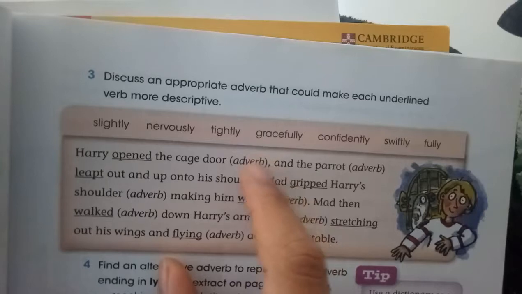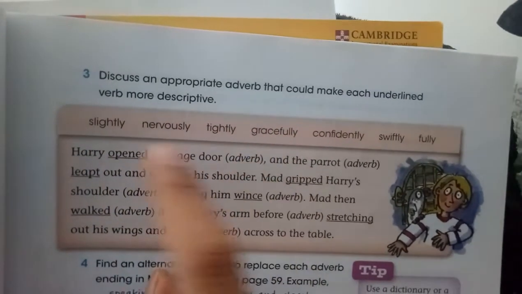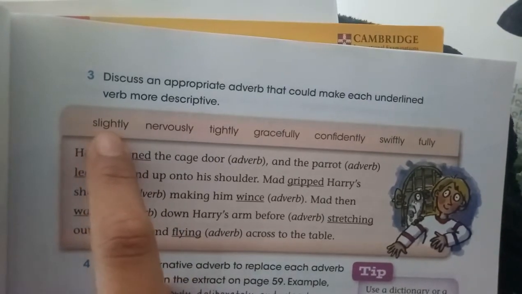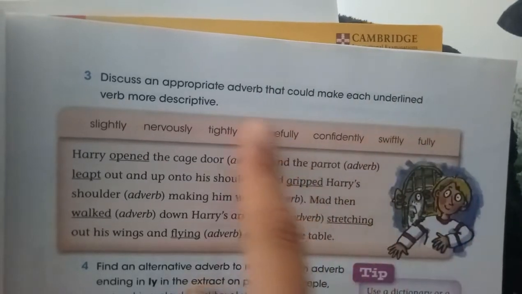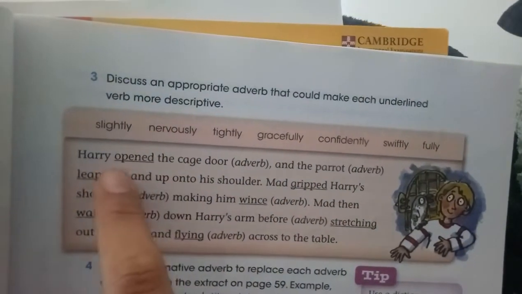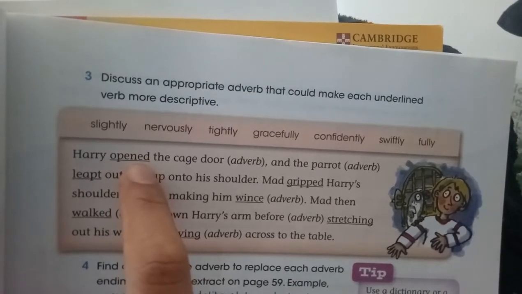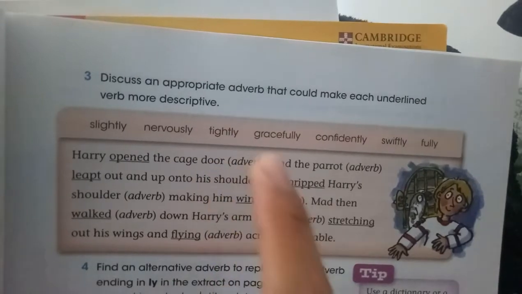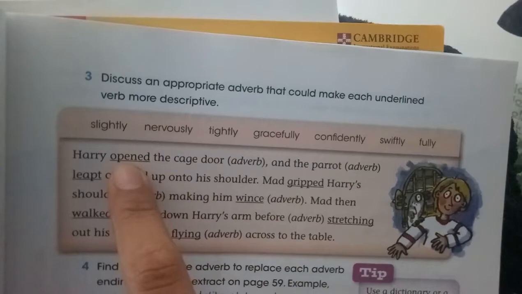It means you need to select what adverb is appropriate to describe open. So you need to select from the choices of adverbs on top here. So you will always check the underlined verb. Harry opened the cage door.